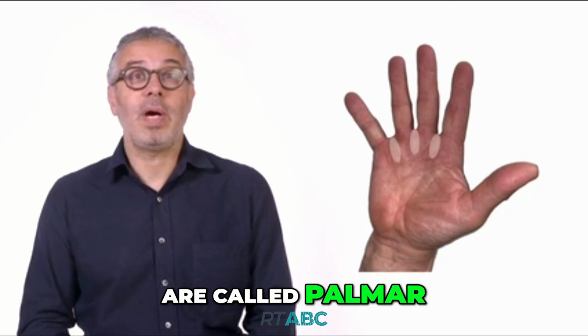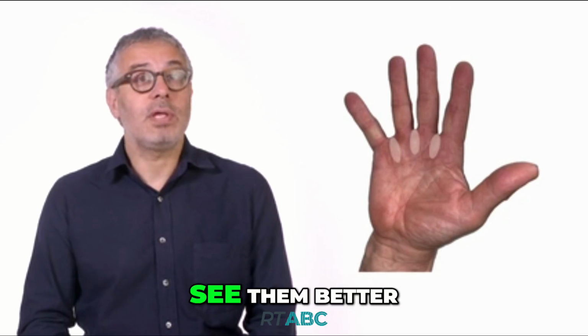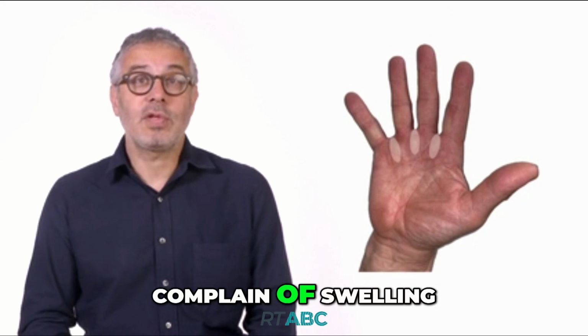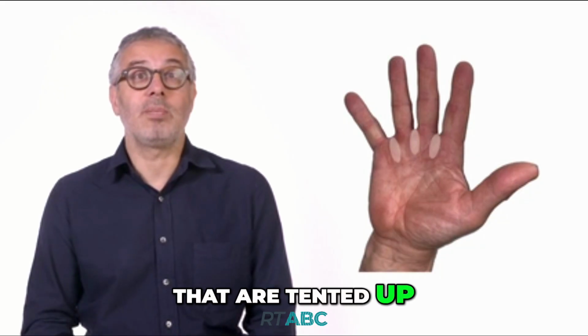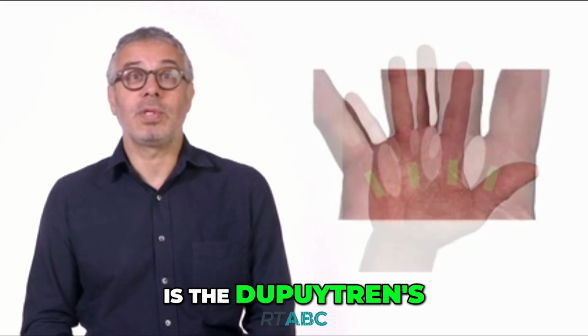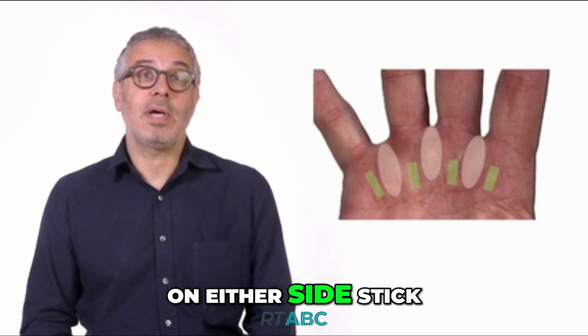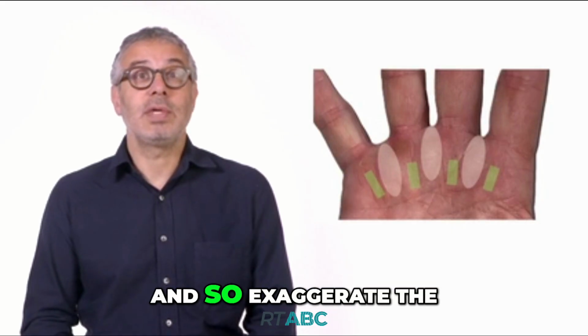The other thing to recognise is the hills and valleys on the palm. The hills are called palmar monticuli and are normal structures. You can see them better when you put your fingers together. Sometimes patients complain of swelling in those areas, where actually it's just the palmar monticuli that are tented up, and the abnormality is the Dupuytren's disease, making the skin on either side stick down onto the fascia and so exaggerate the height of the monticuli.